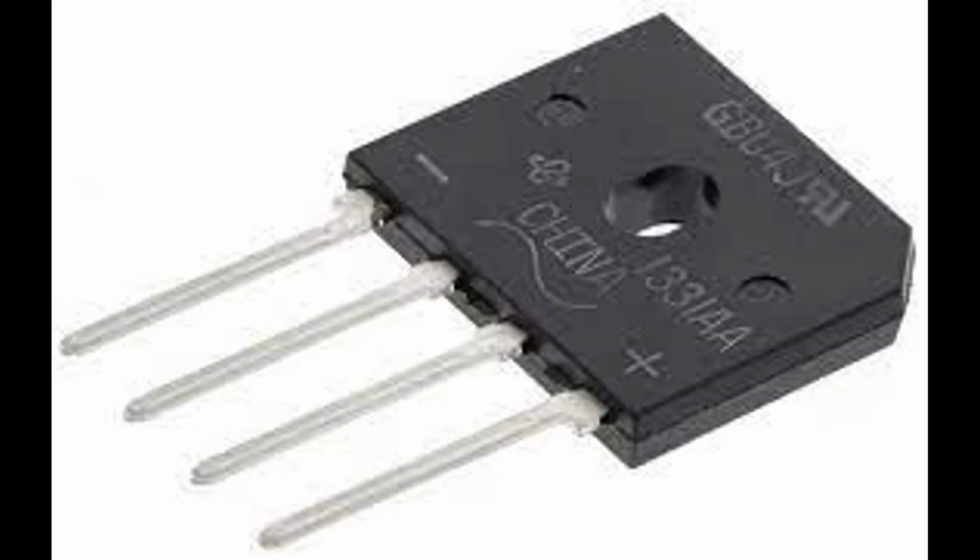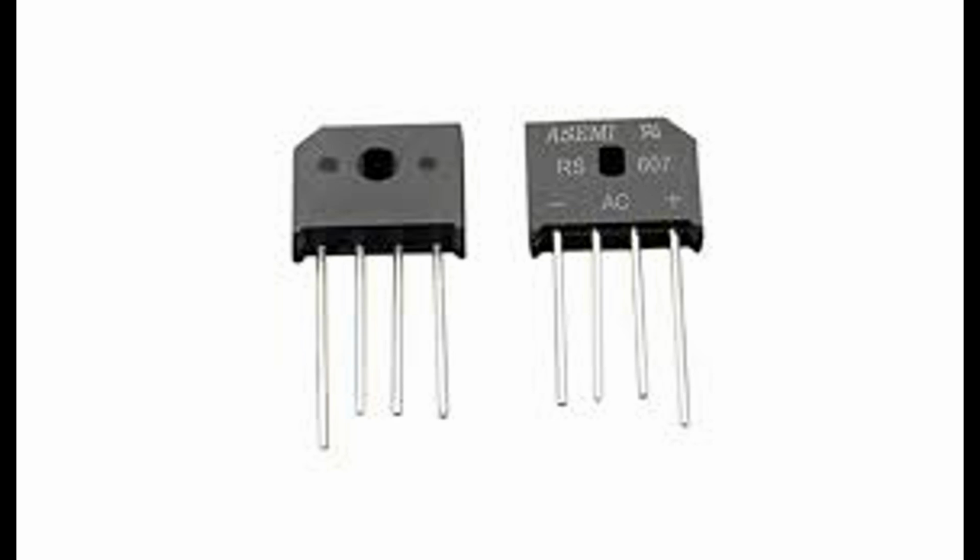Efficient rectification refers to the process of converting alternating current, AC, into direct current, DC, with minimal losses and maximum effectiveness. In the context of bridge rectifiers, efficiency is crucial for ensuring that the converted DC output closely resembles the desired waveform with minimal distortion and ripple. Here are some key factors contributing to efficient rectification in bridge rectifiers.